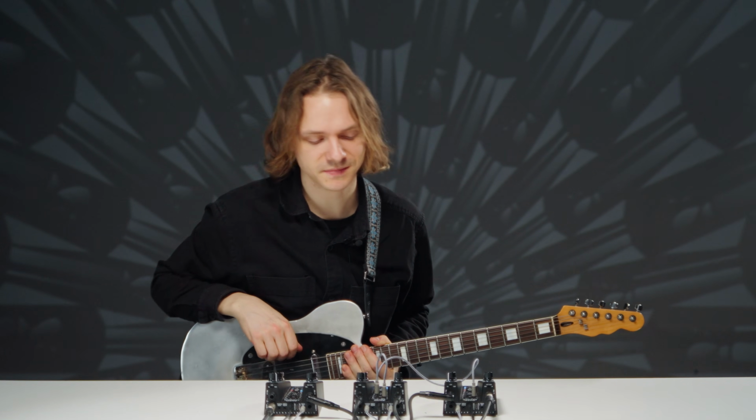Pretty cool, right? So you can use these longer cables, which are also included in every Auto pedal set, to send control voltage across multiple pedals or devices.